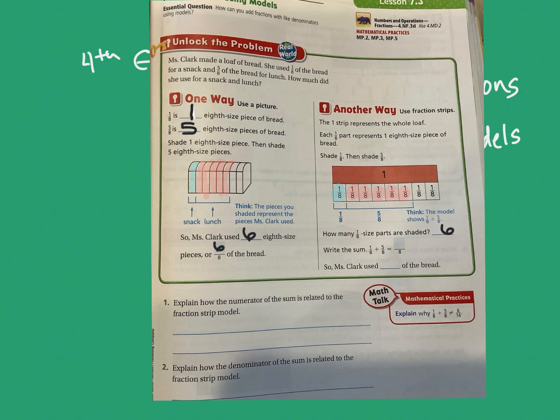How many 1/8 size parts are shaded? 6 of them. Write the sum. 1/8 plus 5/8 is 6/8. So Miss Clark used 6/8 of the bread, reduced again. Divide by 2, divide by 2 to keep it equivalent. 3/4, most reduced form, 3/4. They didn't ask us to do that. I'm just keeping that in your head so we don't forget.